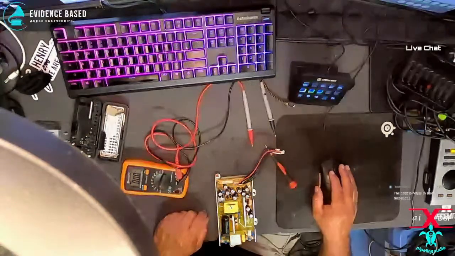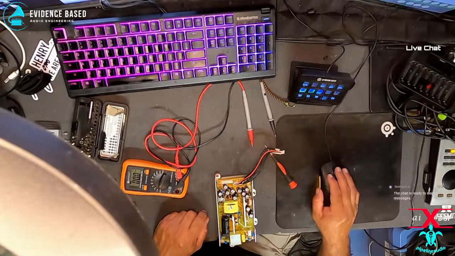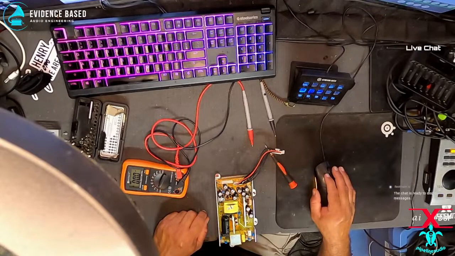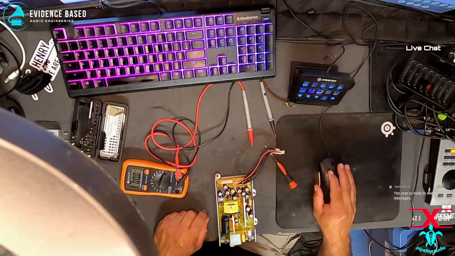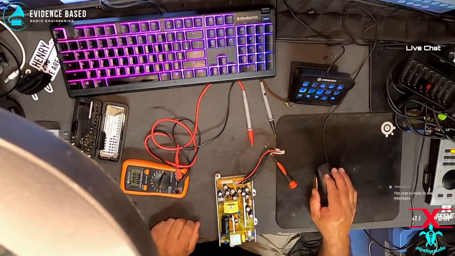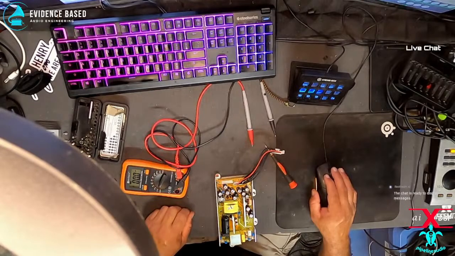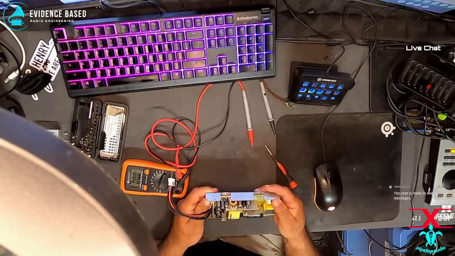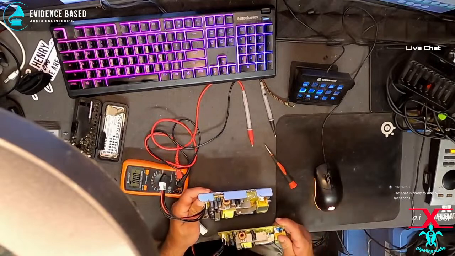Okay. Let's try XR 18 power supply. I might be buying the whole power supply board. I could order another one. Wait a second. No, that's the same.